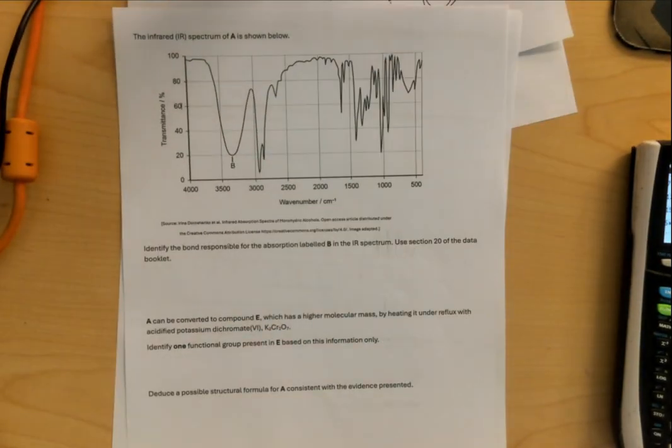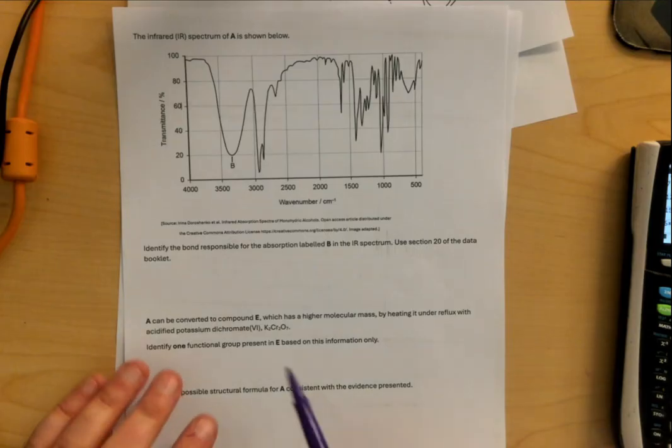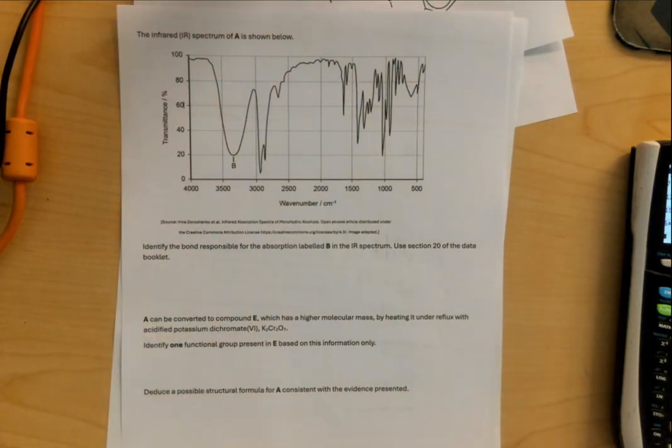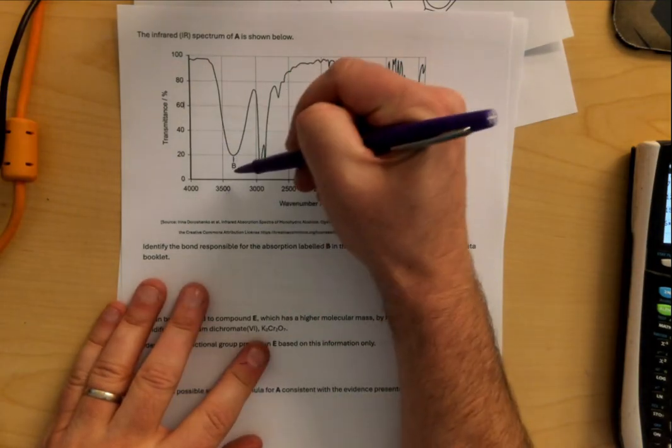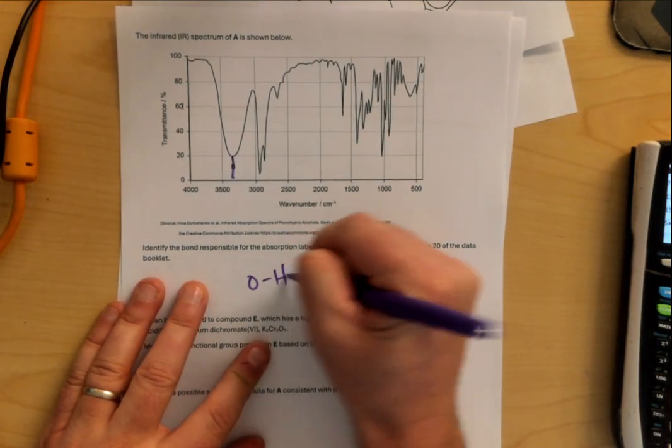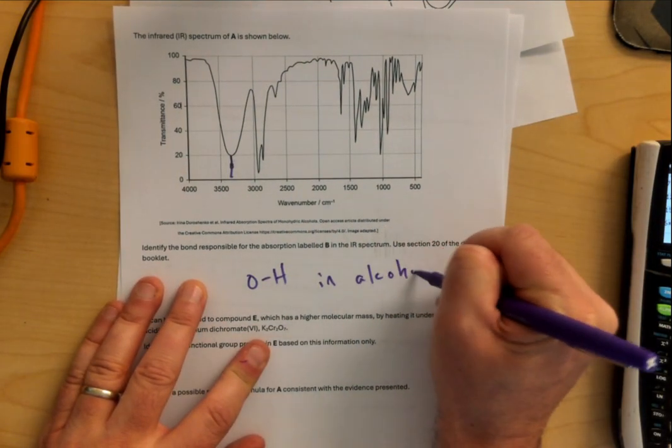All right, the infrared spectrum of A is shown below. Identify the bond responsible for the absorption of B, labeled B. You don't know what I did with that page of the data booklet, but if you look, you'll see this is about at 3,300 or so. It's broad, so that is for the OH in an alcohol.